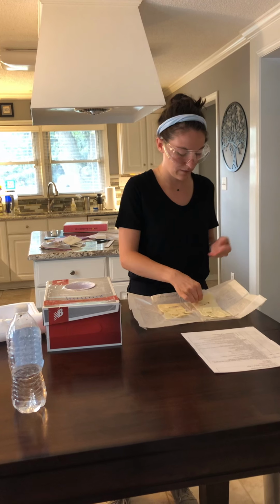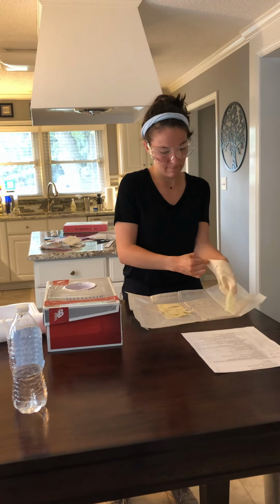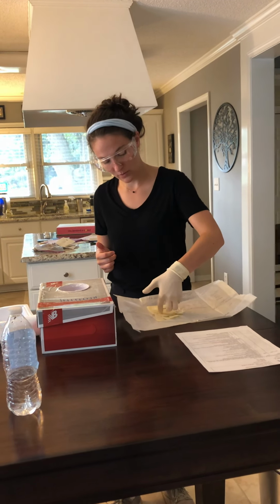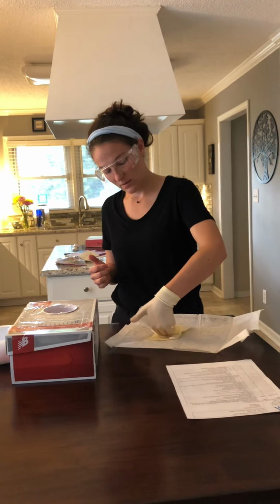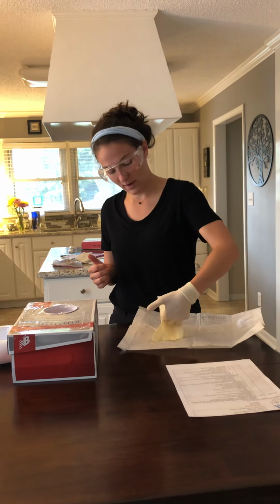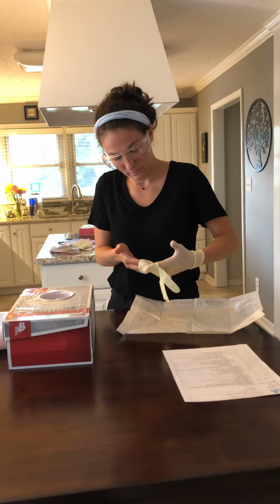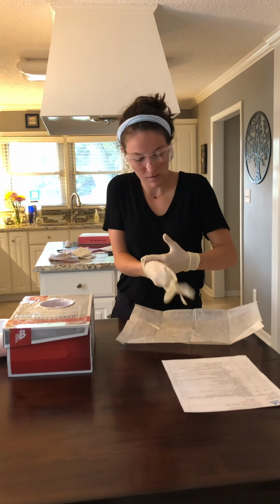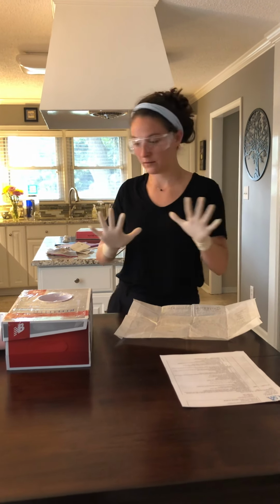Okay, so I'm left-handed, so I'm going to put on my left-handed glove first. Okay, I am going to slip 3 fingers into the right glove, and keeping my thumb away. Skin to skin and glove to glove.